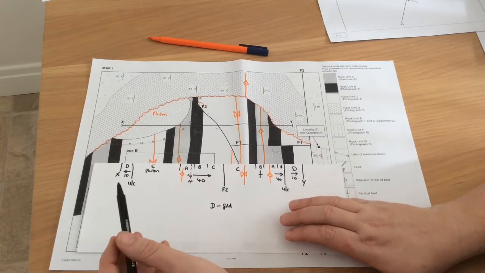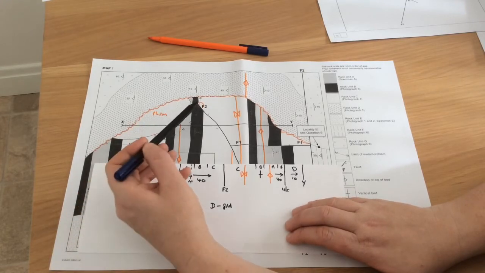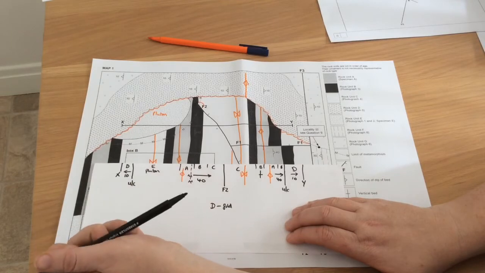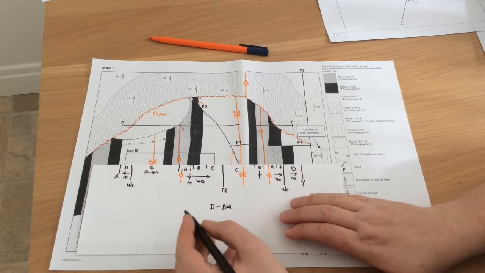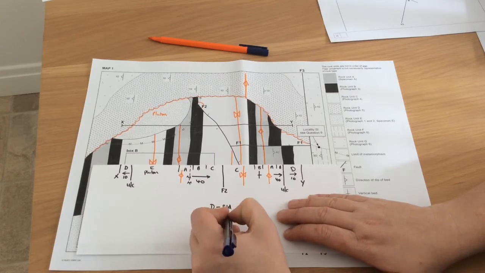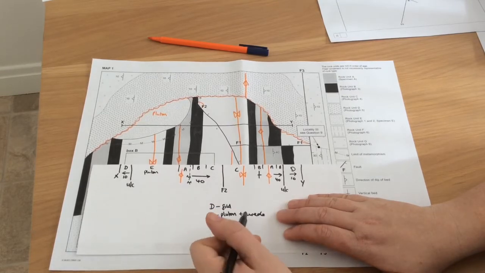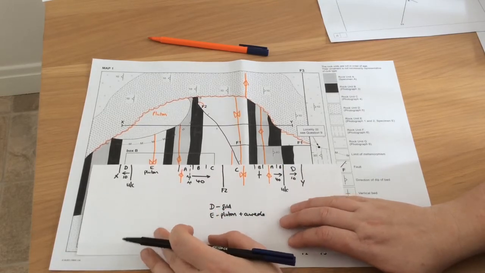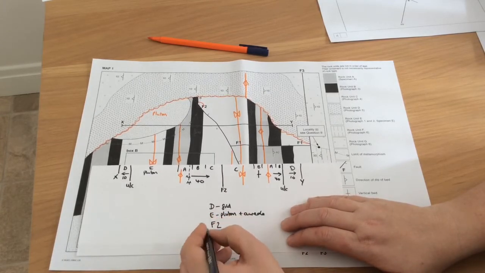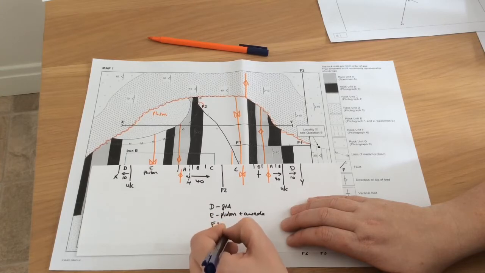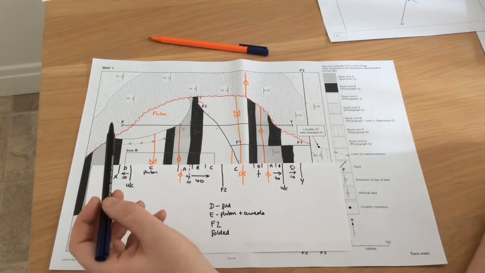After that, I know that the Pluton came next because the metamorphic aureole isn't displaced by F2. So I'm going to put in rock unit E, which is the Pluton, and its associated aureole. I may put the aureole in just a fraction later, once I put all the other layers in. Then F2, and then the folded layers afterwards.